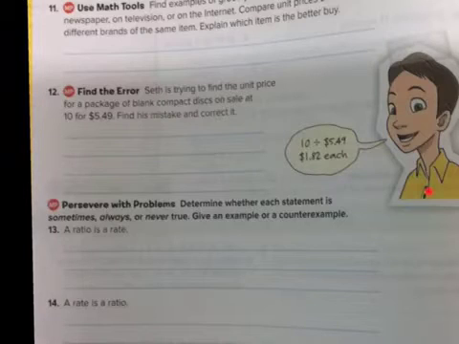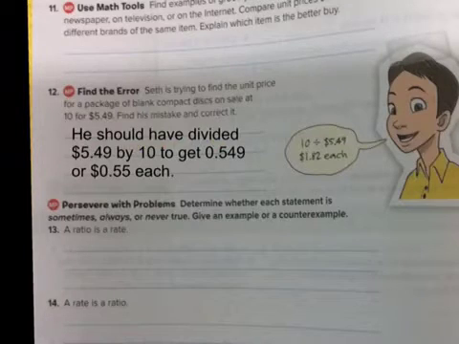Okay, so you can see here on the side we have a little character named Seth, and Seth is trying to find the unit price. The unit price means the price of 1, for a package of blank compact disc CDs on sale at 10 CDs for $5.49. But he's saying that 10 CDs divided by $5.49 is $1.82 each. What's his mistake? Well, clearly, you have to actually take the number that you're paying and divide it by 10 so that you can find each one. That's his mistake. So let's write that down. He should have divided $5.49 by 10, so that if you divide this number by 10, you get the price of each one.